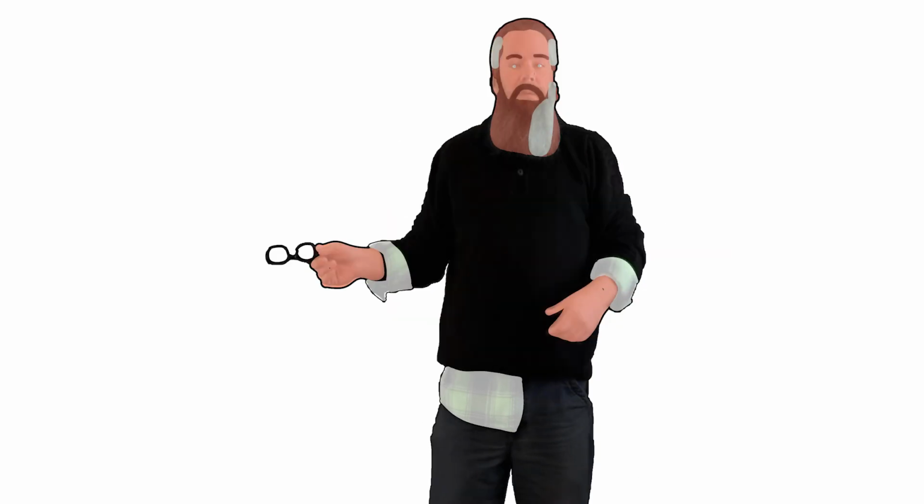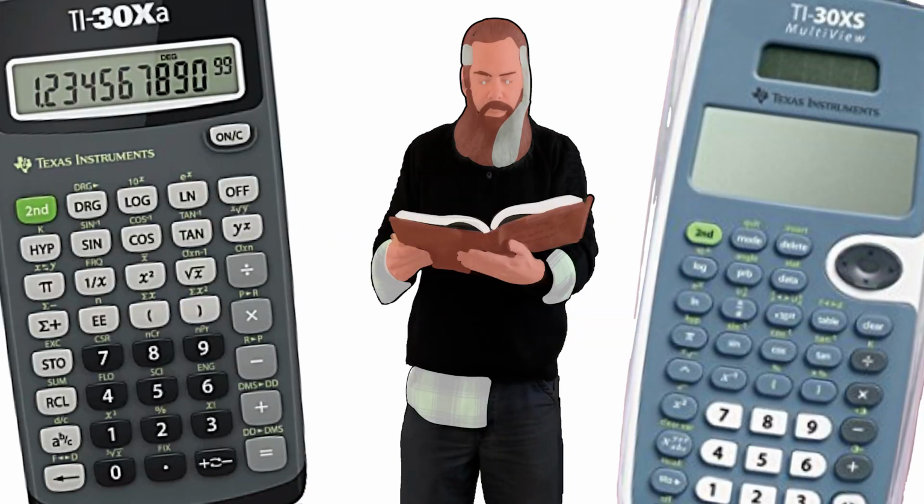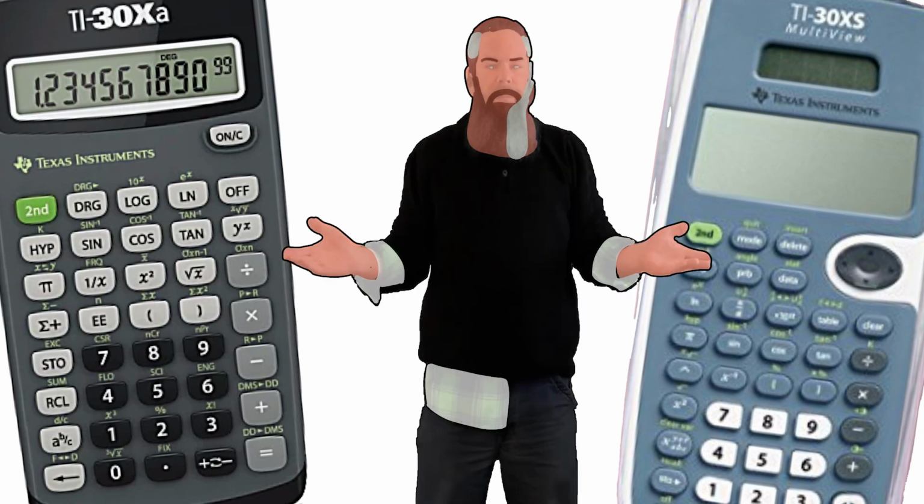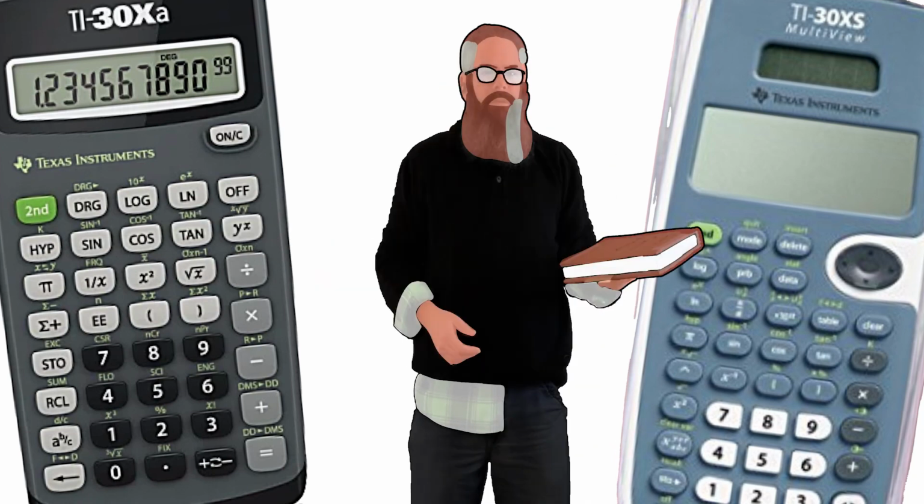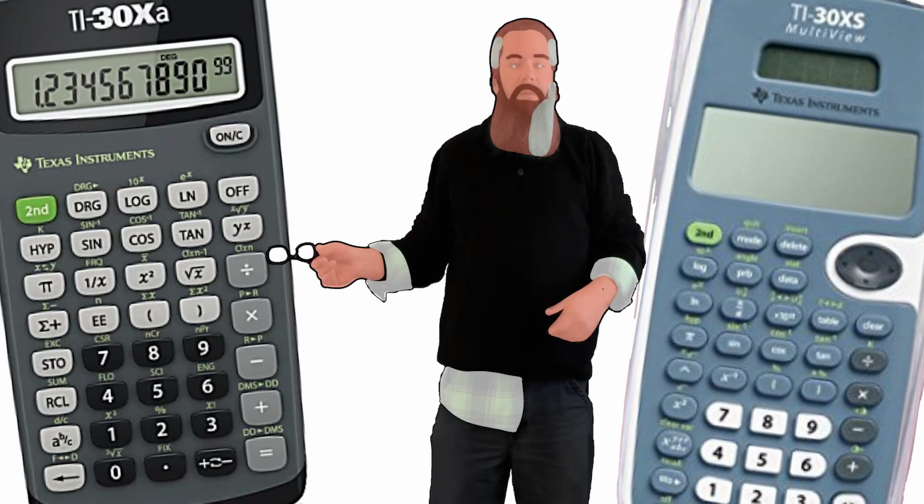Today we're doing the College Board SAT Practice Test number 7, Part 4, number 21 through 38. This is a calculator-approved section, so I will be using either the TI-30XS or the TI-30XA.